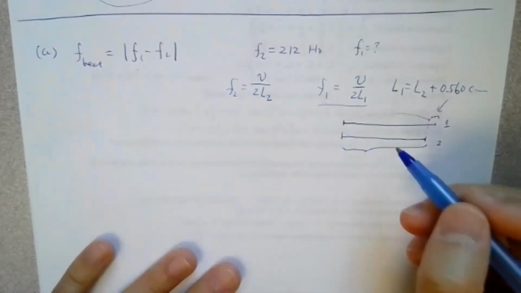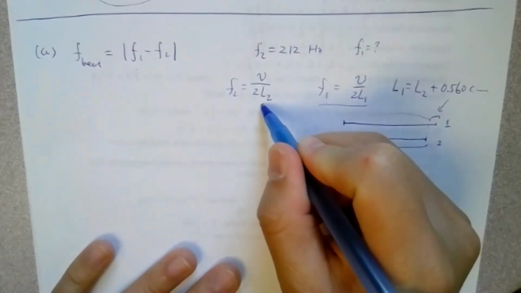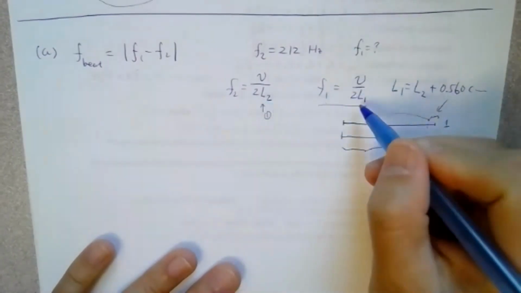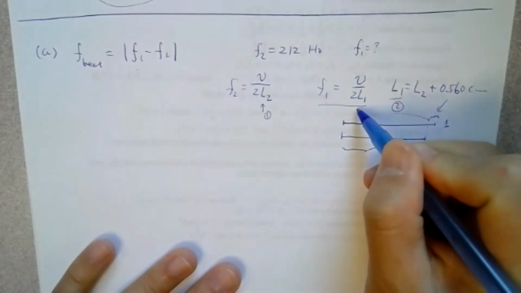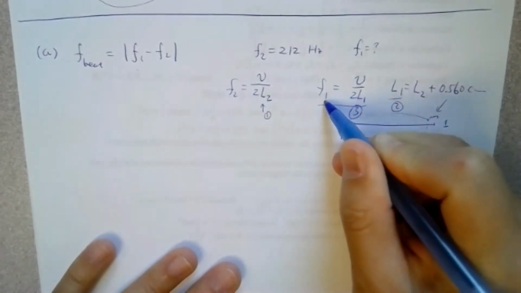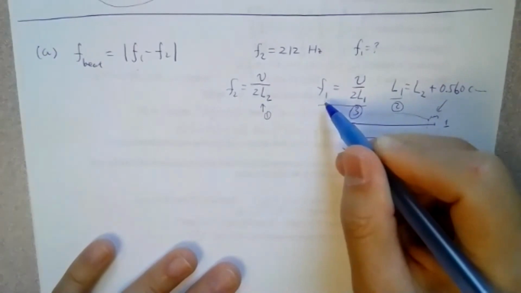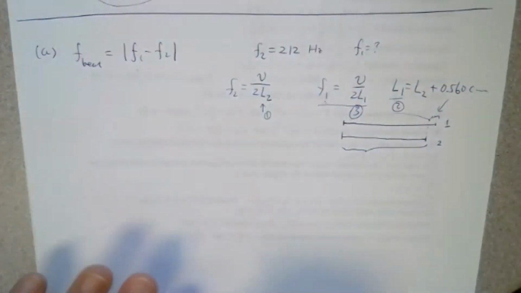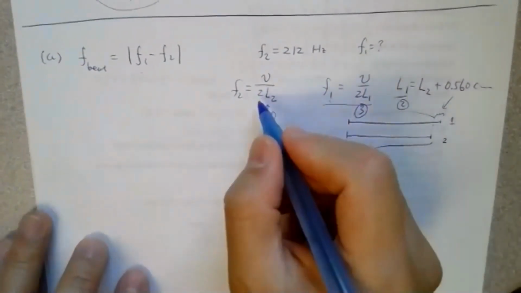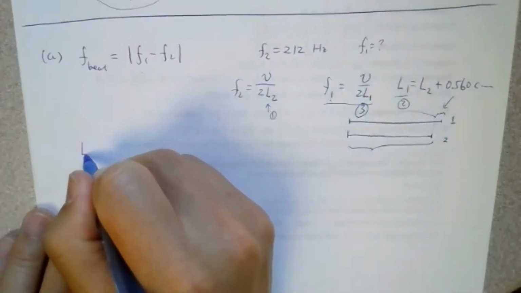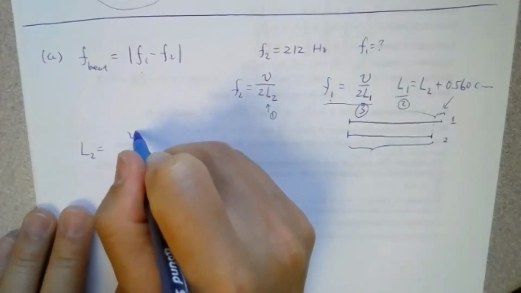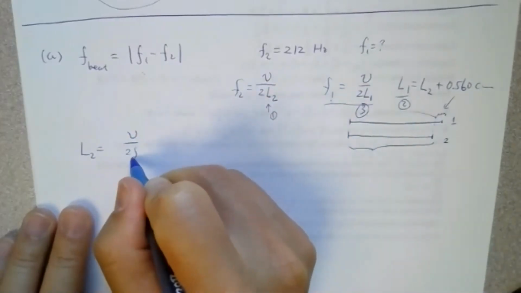It looks like the first thing to do is calculate this guy, and after that you can calculate the length of this guy, and then use that length to calculate this. Once you have that, you can go back here. So let's find L2 first. L2 will be equal to V divided by 2 times F2.